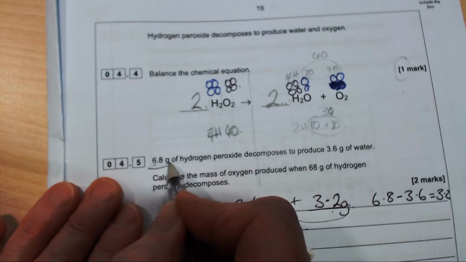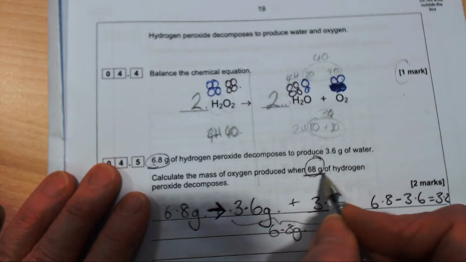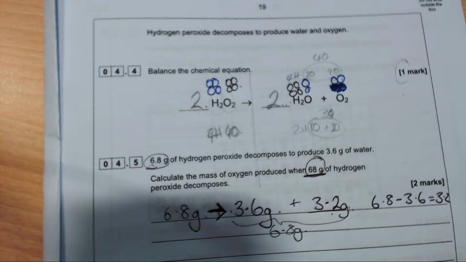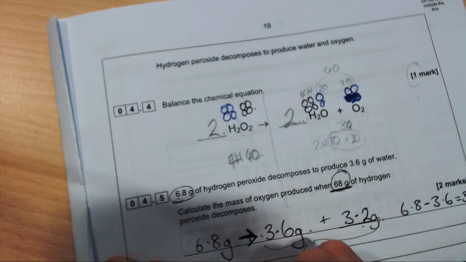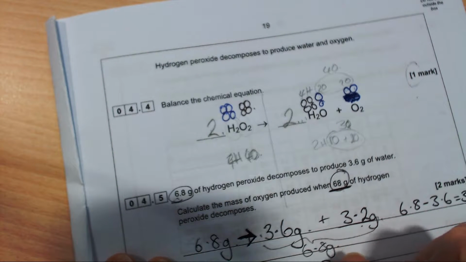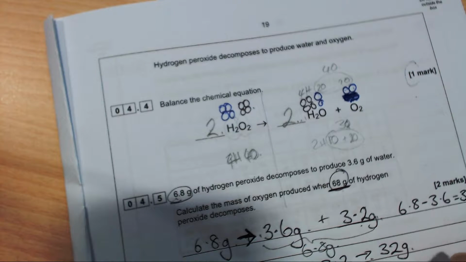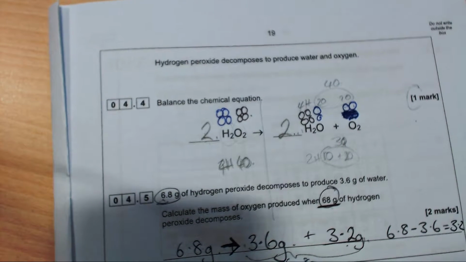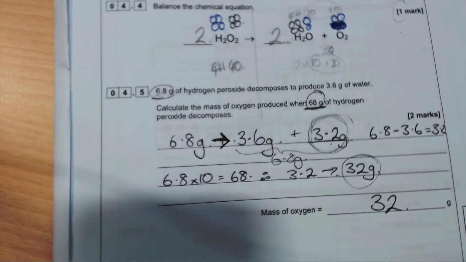But in the question, it says calculate the mass of oxygen produced when 68 grams of hydrogen peroxide decomposes. So I need to recognize that 6.8 times 10 equals 68. Therefore, 3.2 is going to make 32 grams. So I want 32 as my answer. So I've got 1 mark for working out the 3.2, and 1 mark for multiplying by 10.